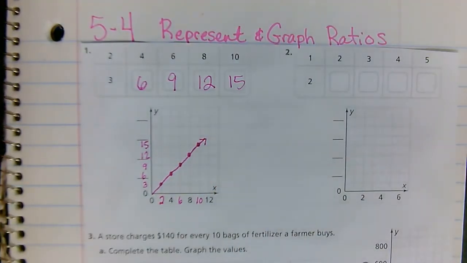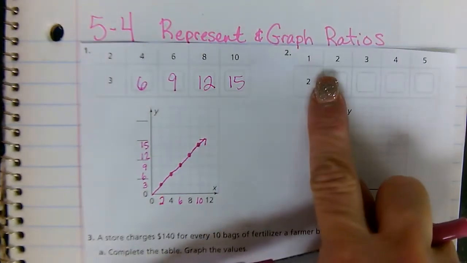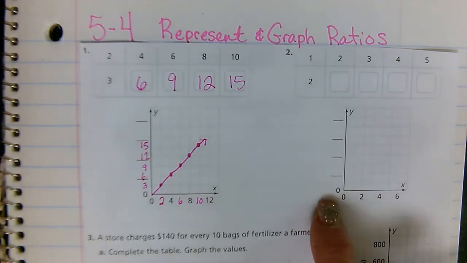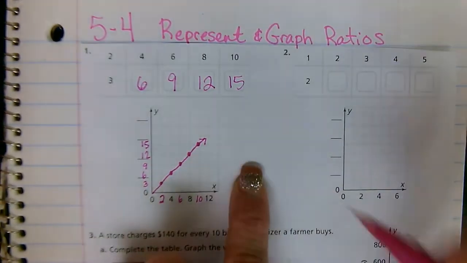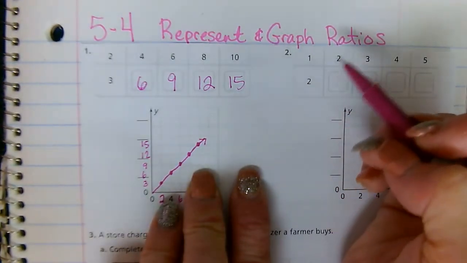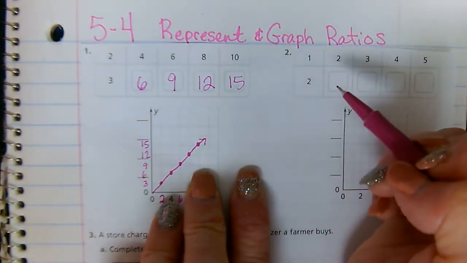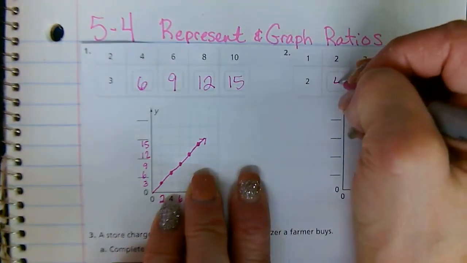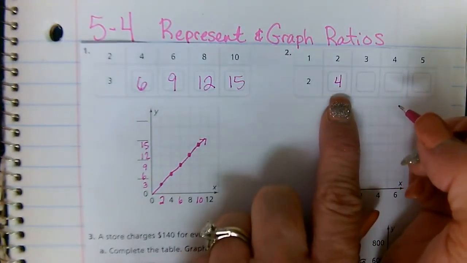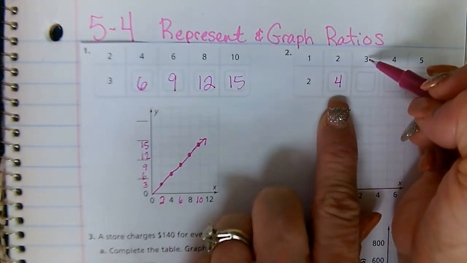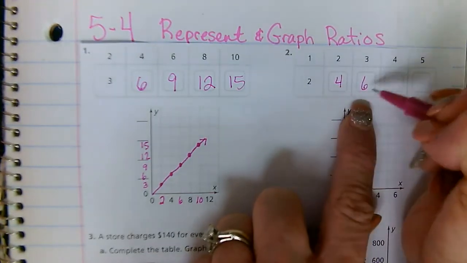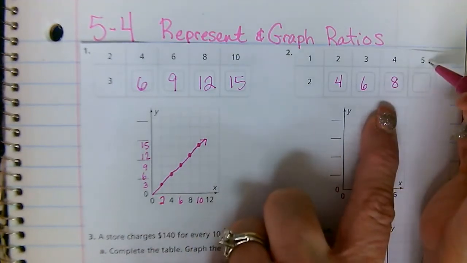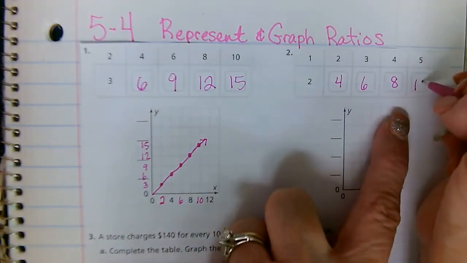Okay? Let's look at the next table. On the top, it is counting 1, 2, 3, 4, and 5. Alright? And then this way, I can show you a little reminder trick. Remember, if we multiply the diagonals and divide the other number, you get the next number. So 2 times 2 is 4, divide 1 is 4. So this is another trick to find your next one in your table. 4 times 3 is 12, divide 2 is 6. 6 times 4 is 24, divide 3 is 8. And 8 times 5 is 40, divide 4 is 10.